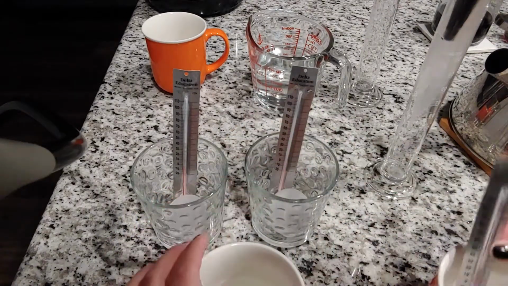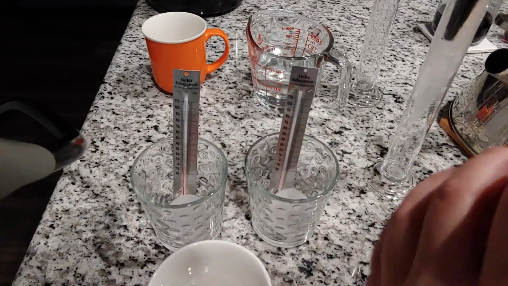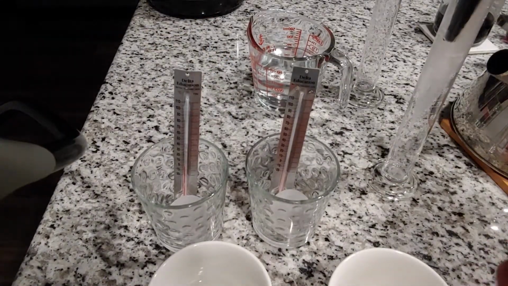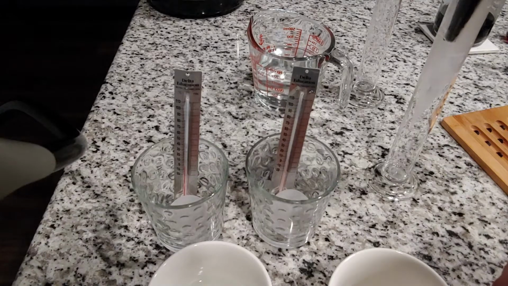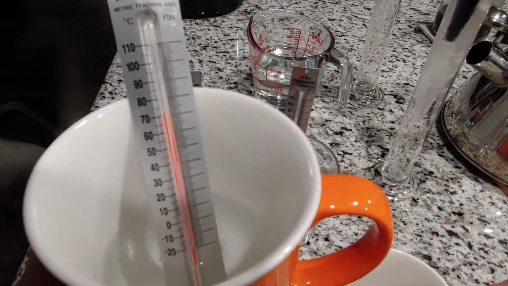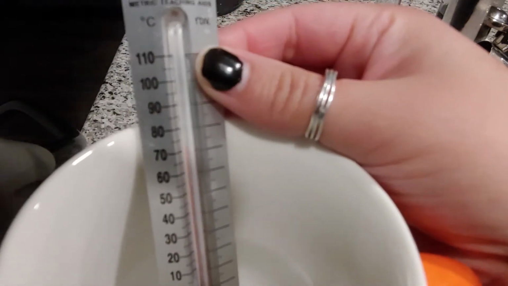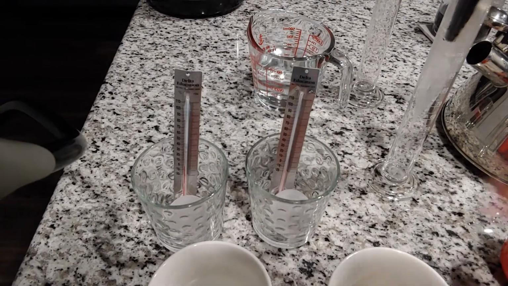Okay, let's check our hot water. Oh, I can't even take the temperature. The thermometer won't go down enough. So let me pour in this cup some hot water so I can get the temperature, because the other one is just not enough. It won't even reach the thermometer. In this one, where the water can reach the thermometer, we can see it's around, I want to say, 73 degrees Celsius.